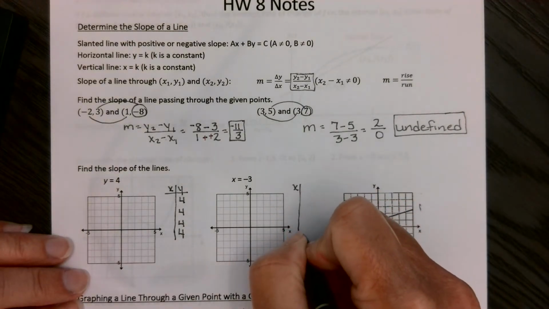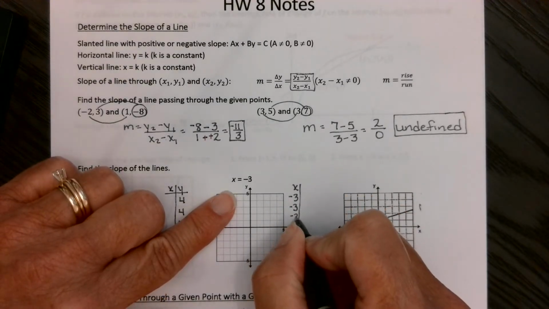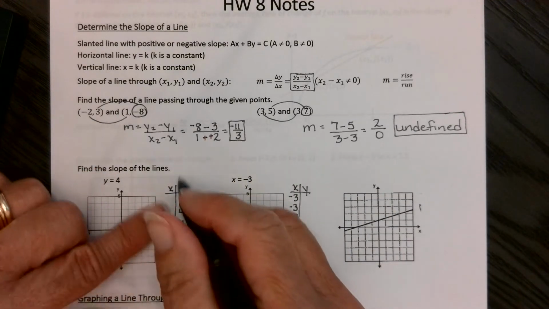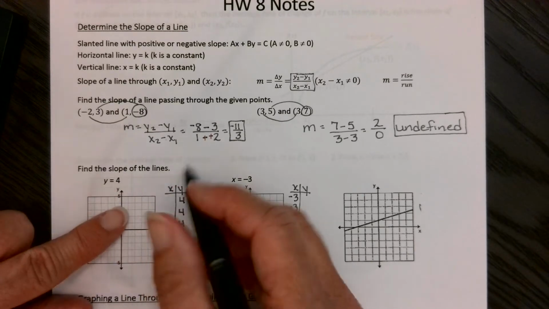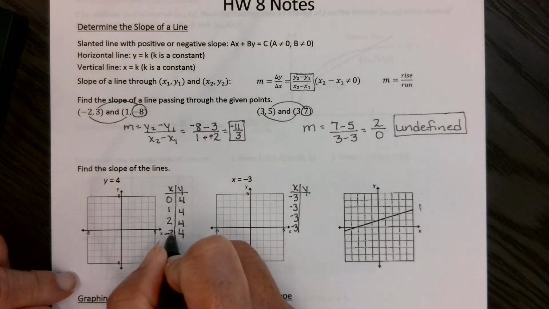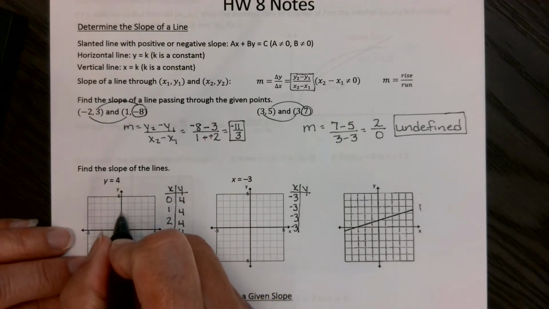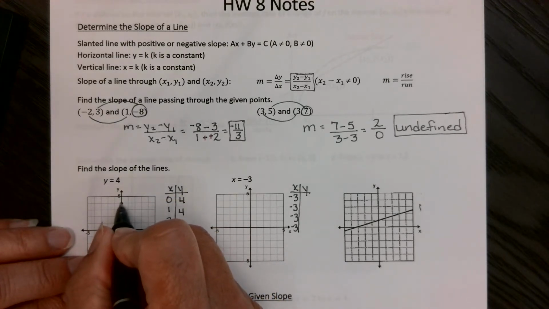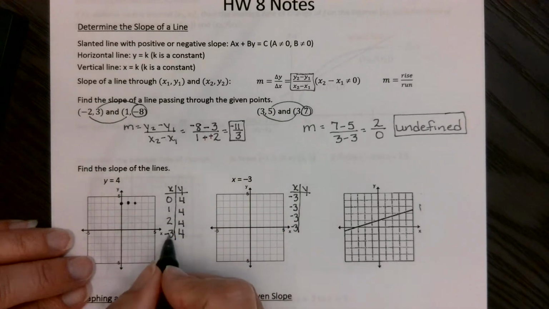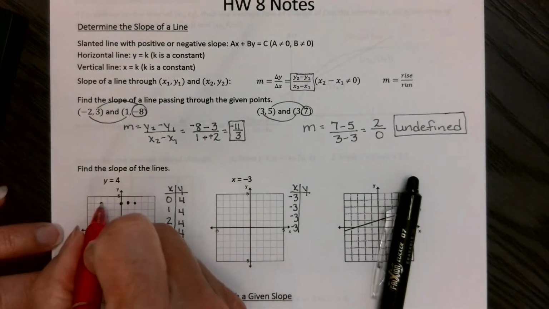This says no matter what, x is a negative 3 right here. So again, put a bunch of negative 3s under your x. Now, when this says y is 4, it doesn't matter what x is. You can use 0, 1, 2. I'm going to throw in a negative 3. So now, 0, 4, 0 up 4 right here. Right 1 up 4. Right 2 up 4, left 3 up 4, and this is a horizontal line.